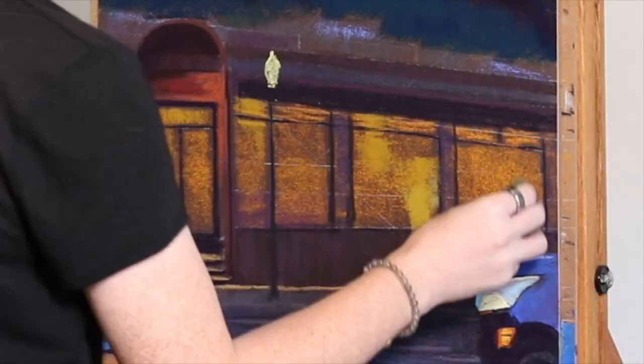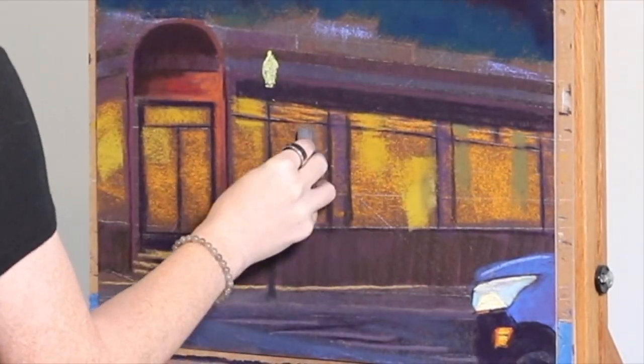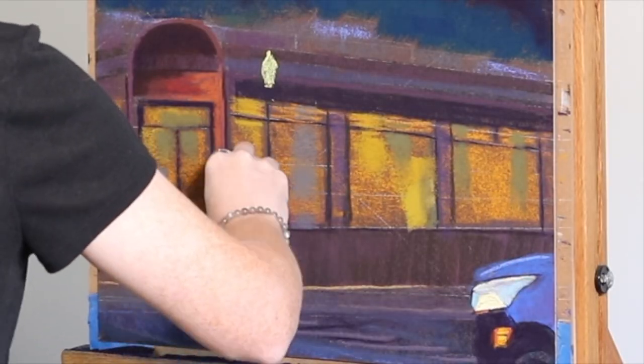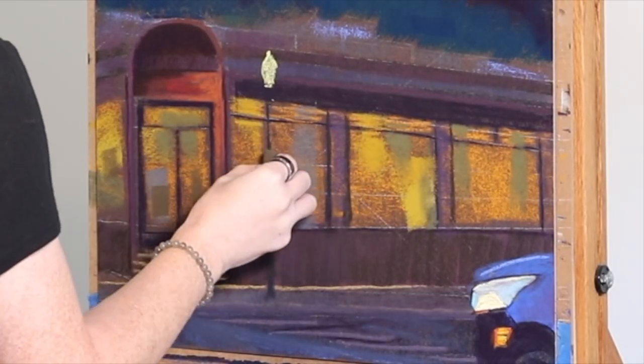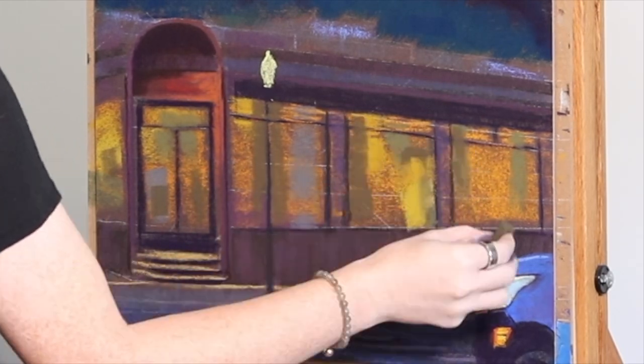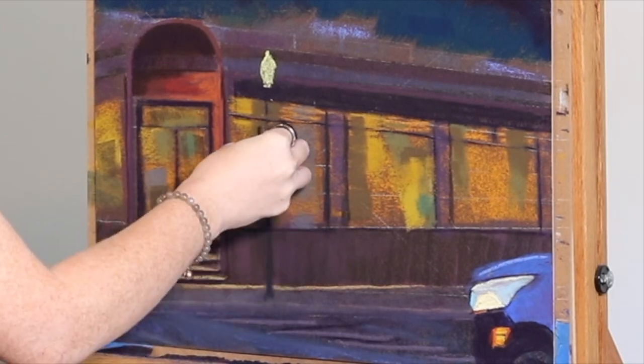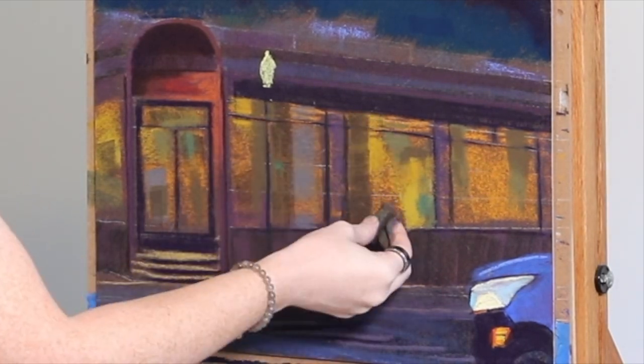And for this, yes, there were mannequins and such in the store windows, but I didn't want to focus on the detail. What I was really drawn to was the light, and so I just wanted to create a series of light abstract marks.